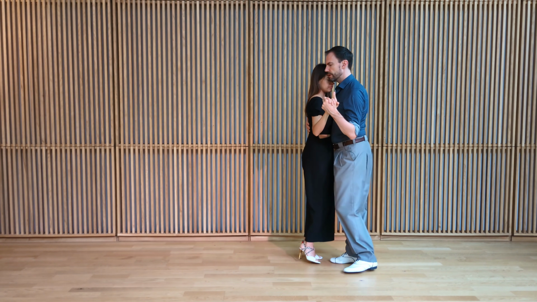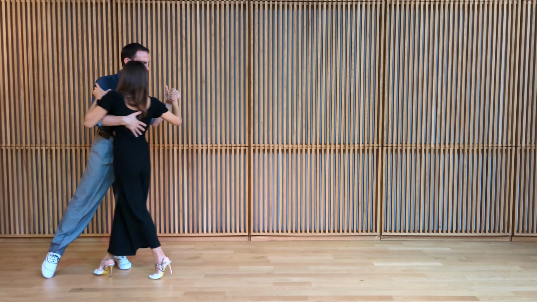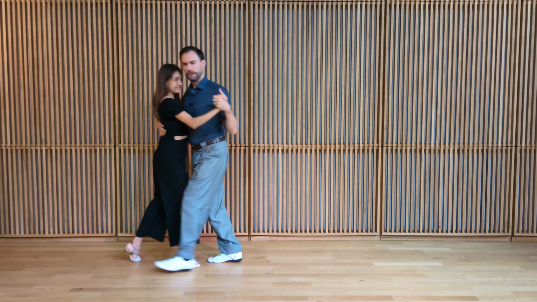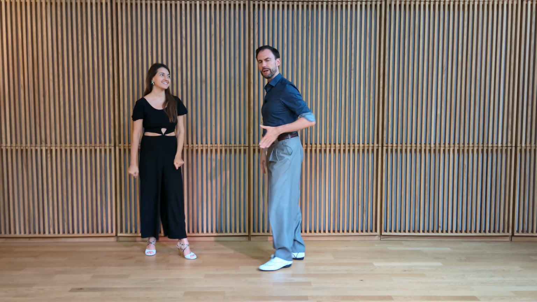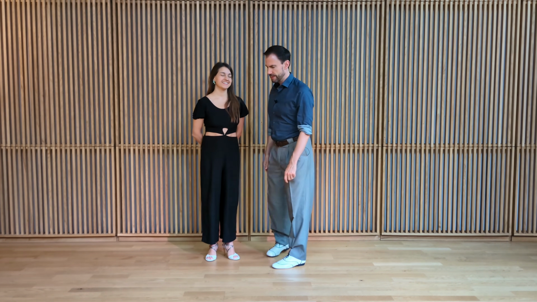The last version is that I anticipate this going around, and then her reaction follows. Now I did it from the caminata directly, also possible, apertura or caminata.